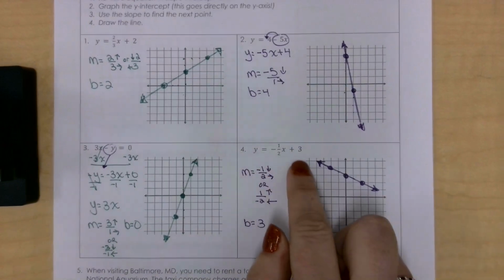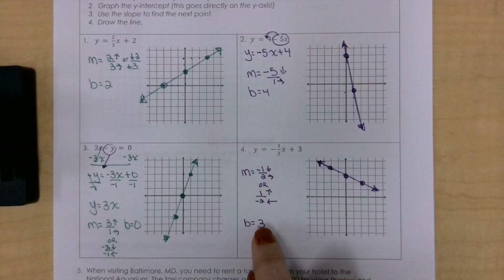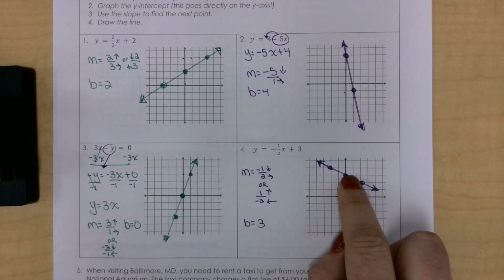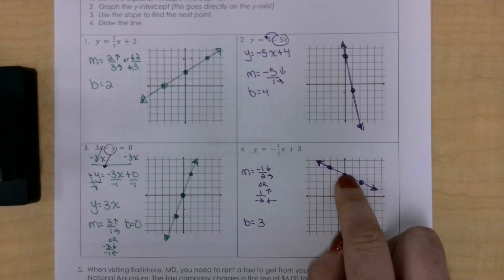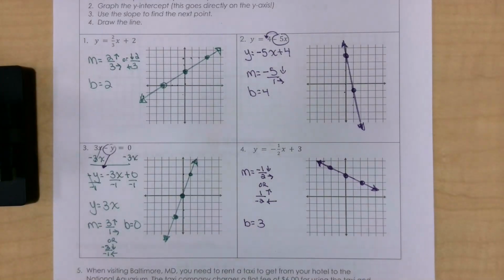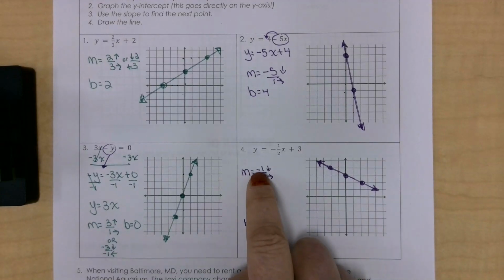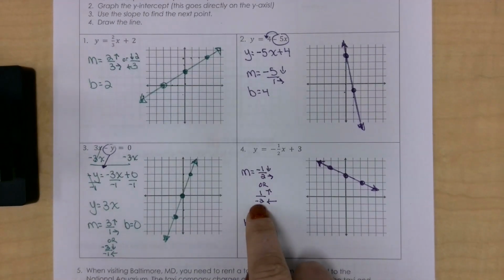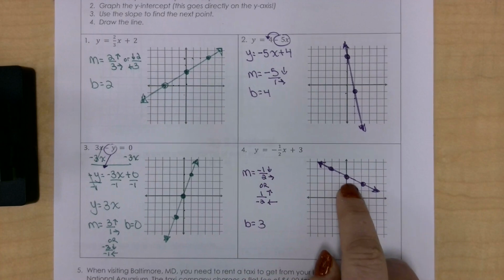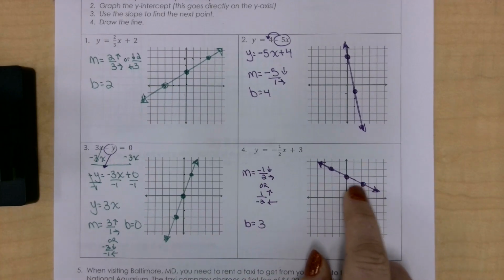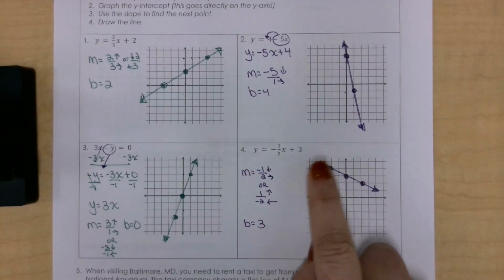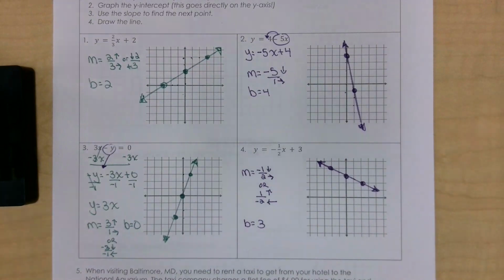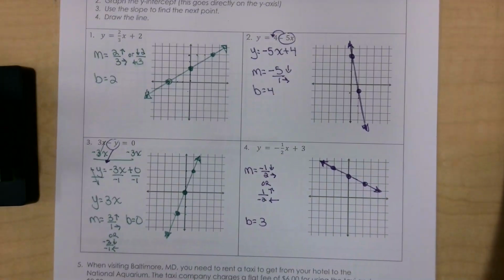Now, in this equation, I am in slope-intercept form. I know I have my y-intercept of 3, so I plotted 3 on the y-axis. X equals 0, y equals 3. Now, with a negative slope in fraction format, I can put my negative in the numerator or in the denominator. If it's in the numerator, I'm going down, right. If it's in the denominator, I'm going up, left. Let's move on to number 7.